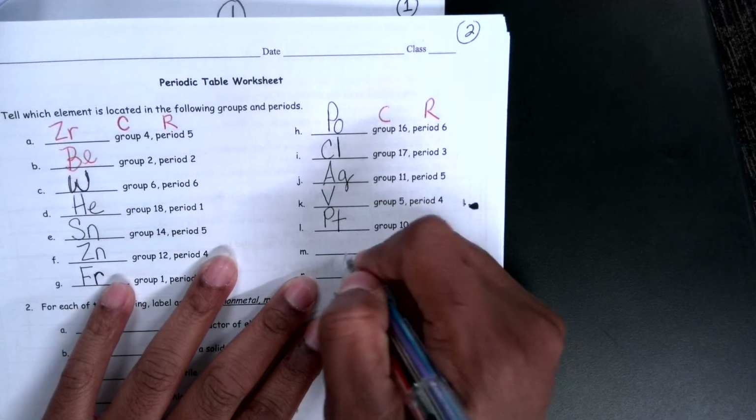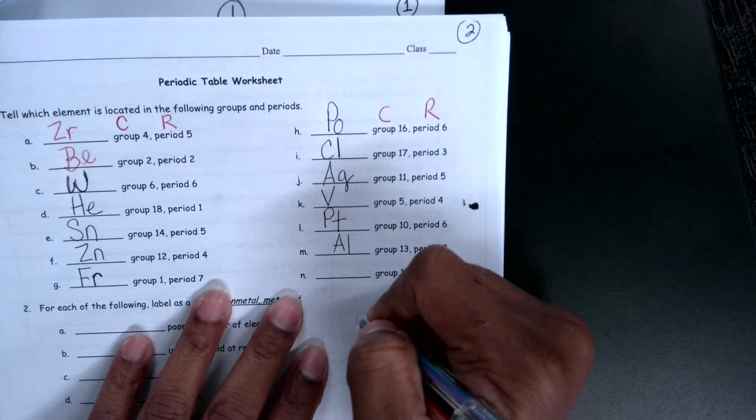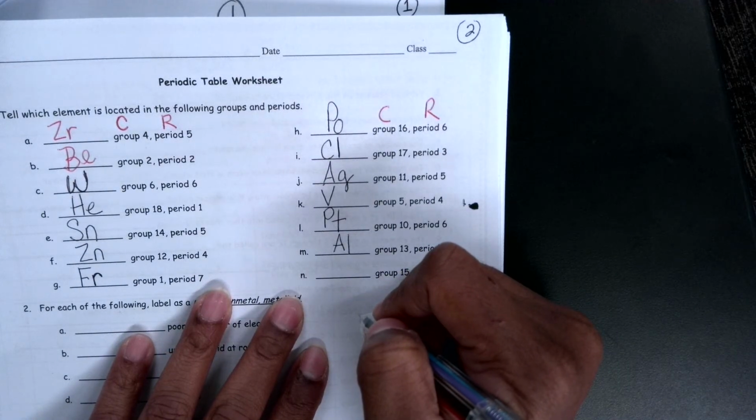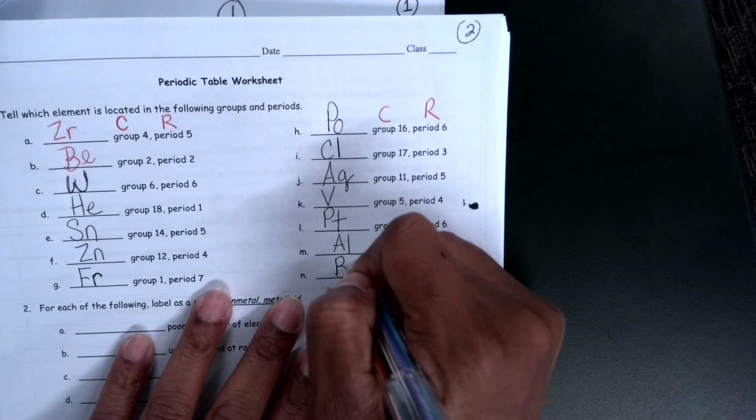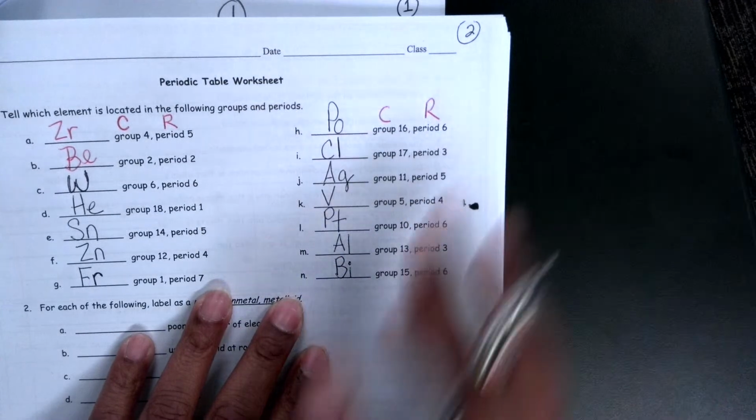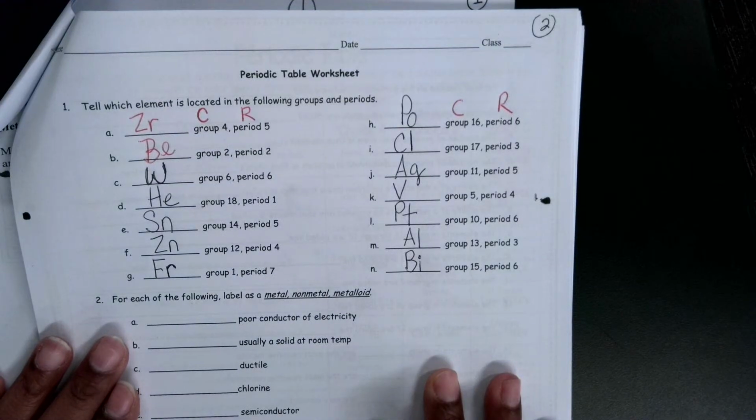M. Al, aluminum. And the last one, N. Bismuth. Bi. Yep. So there goes. Pause the video and write these answers down. All right.